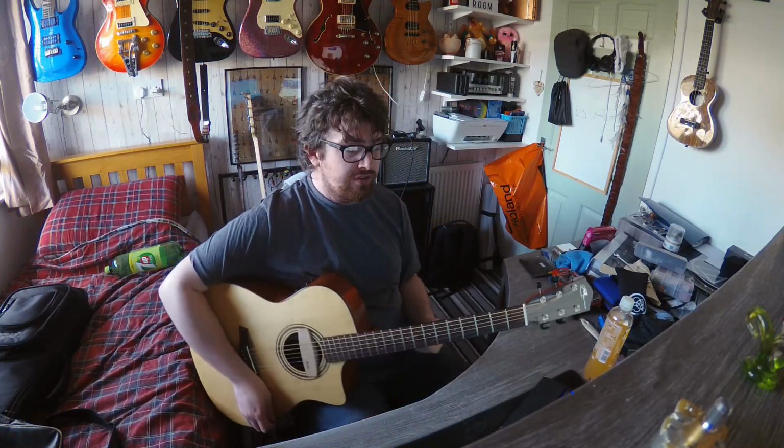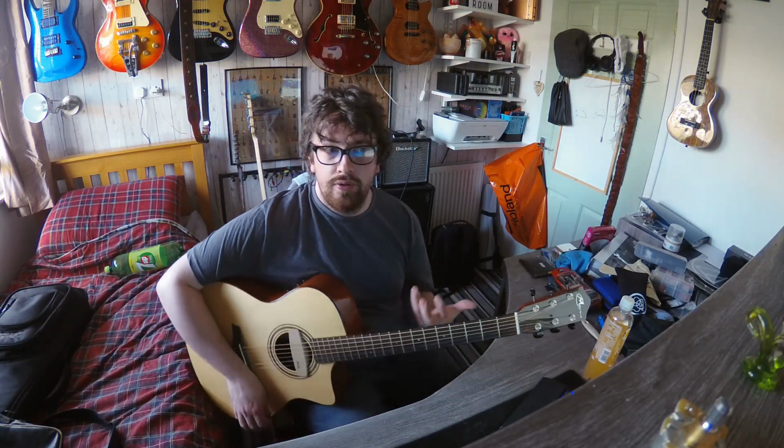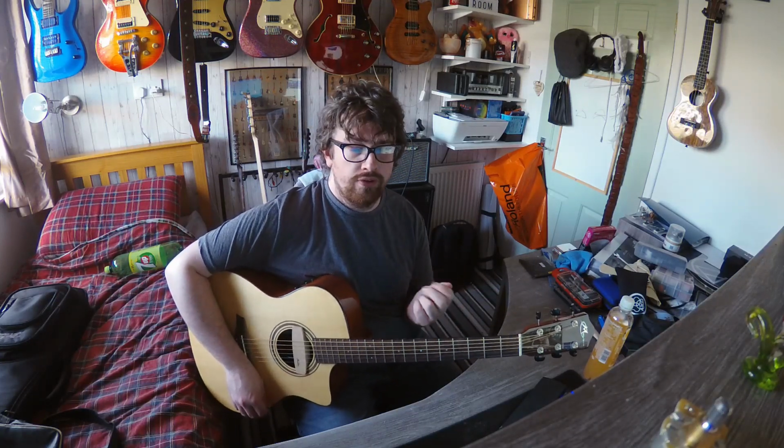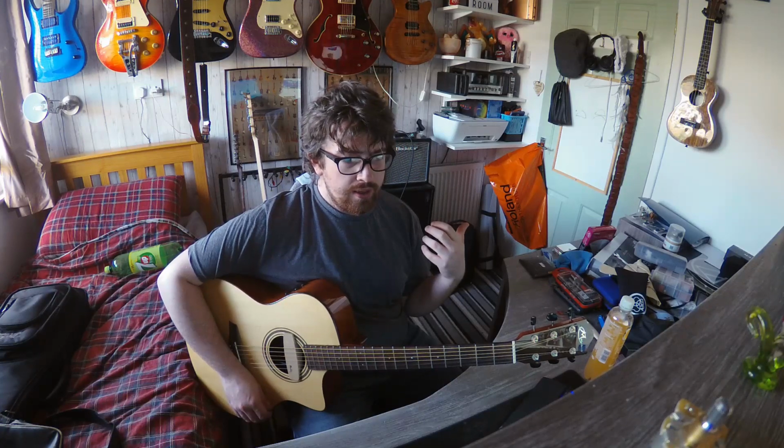Now, you can already see where this is going. These are more common chords than you realise just going through the scale. So far I've gone through the first, which is the root, second, which is your sus2 chords, your third, which is your major chord.